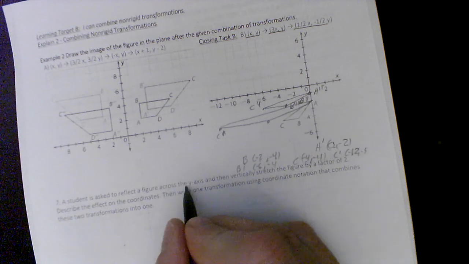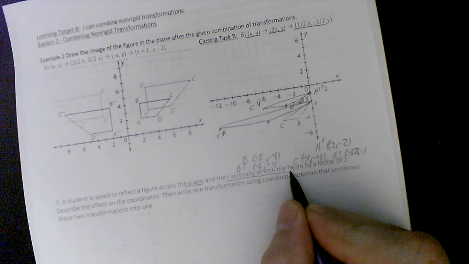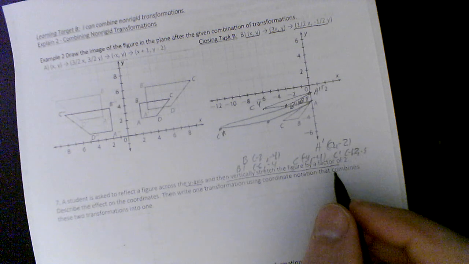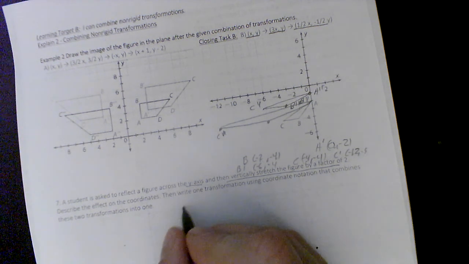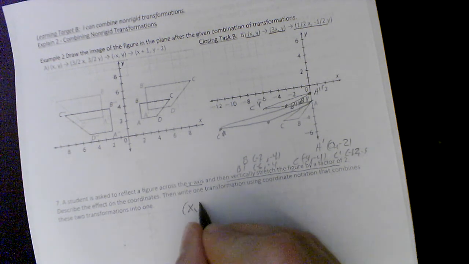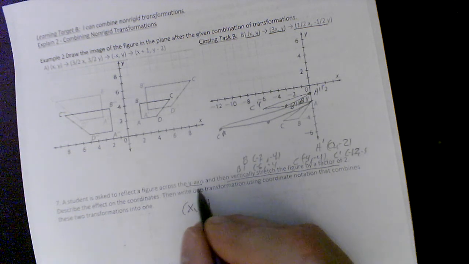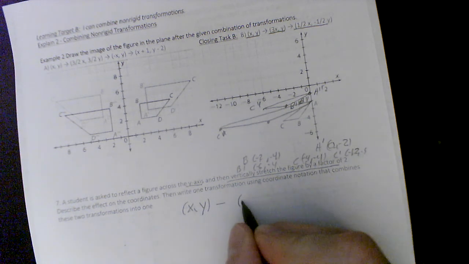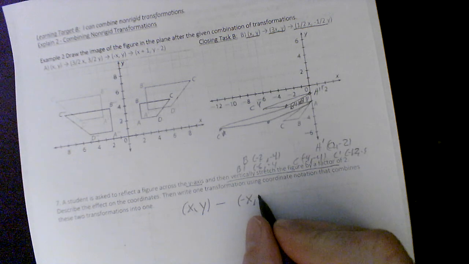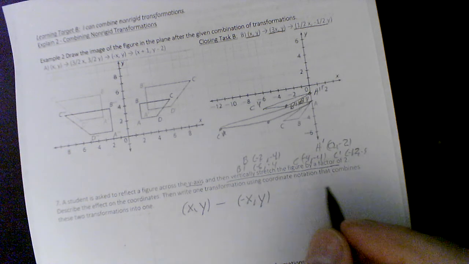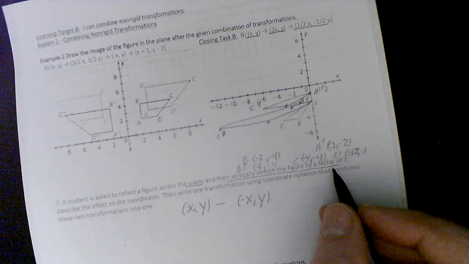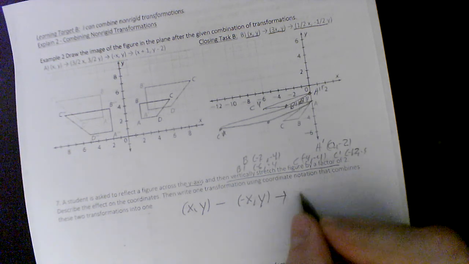Alright. A student is asked to reflect a figure across the y-axis and then vertically stretch the figure by a factor of 2. Describe the effects on the coordinate. Well, let's do it in coordinate notation. So x, y, right, reflecting across the y-axis, remember that changes to negative x, y, and then vertically stretching the figure by the factor of 2. We'll just take this one and do it.